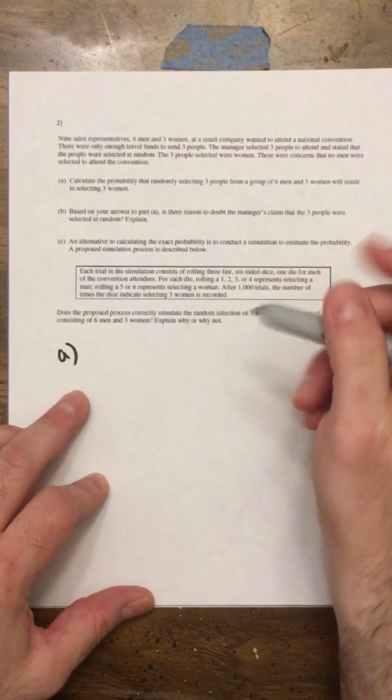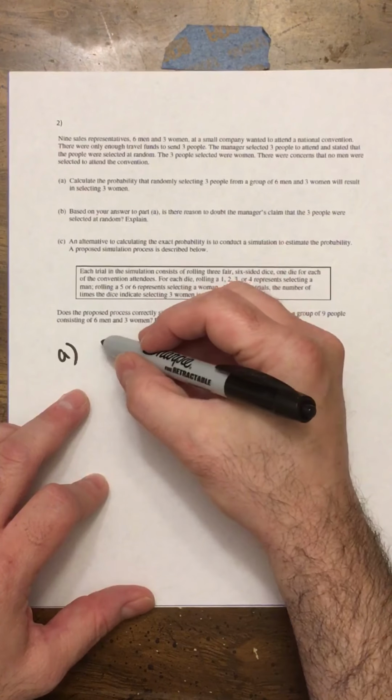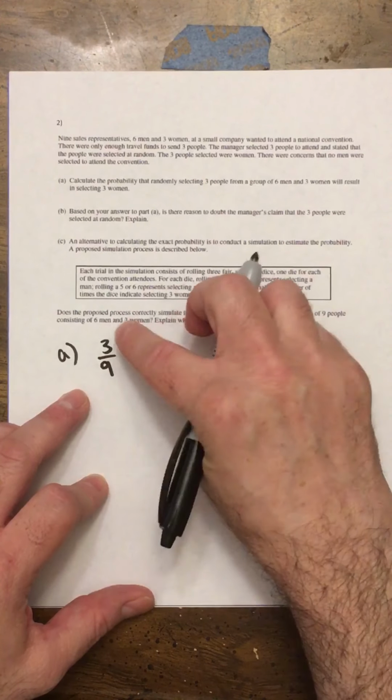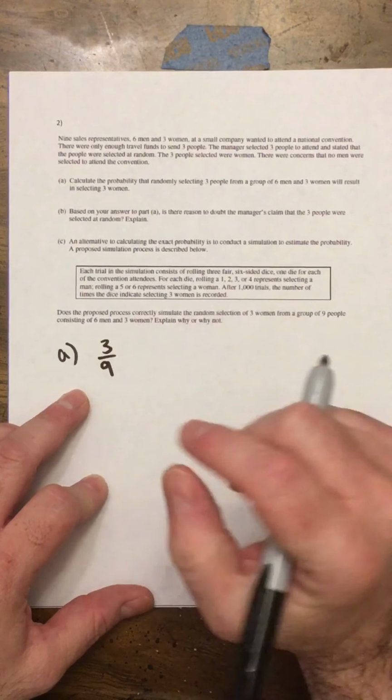We say, well, the chance of picking the first person as a woman, since there's 3 women, the probability of picking a woman was 3 out of 9.